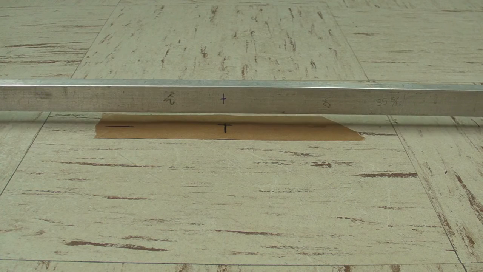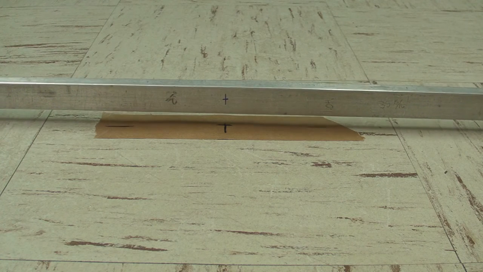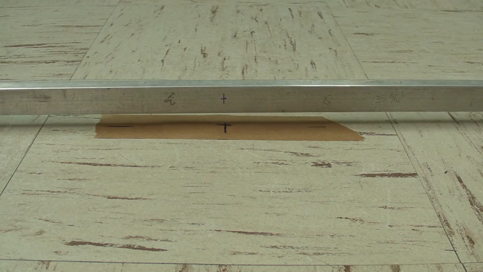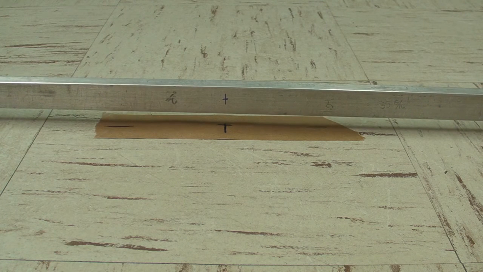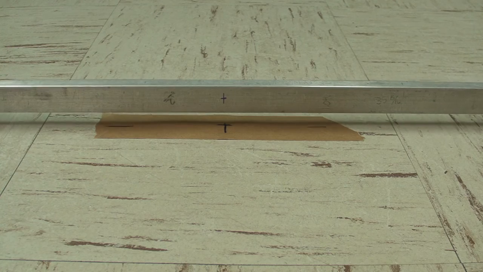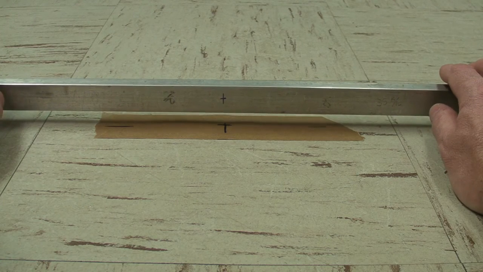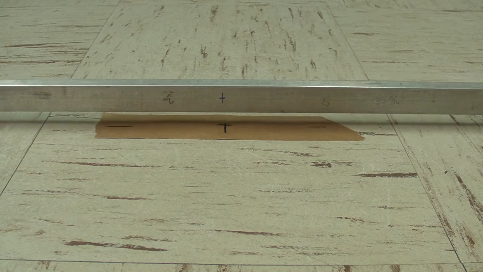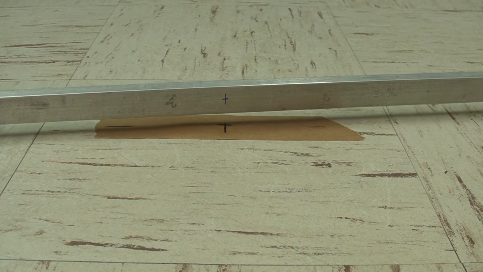Now remember, when you time a period, it's best not to start timing right when you let go. You ought to let it go through a swing and start on the second swing. So let me show you. If I were to take this, go like that. All right, go.